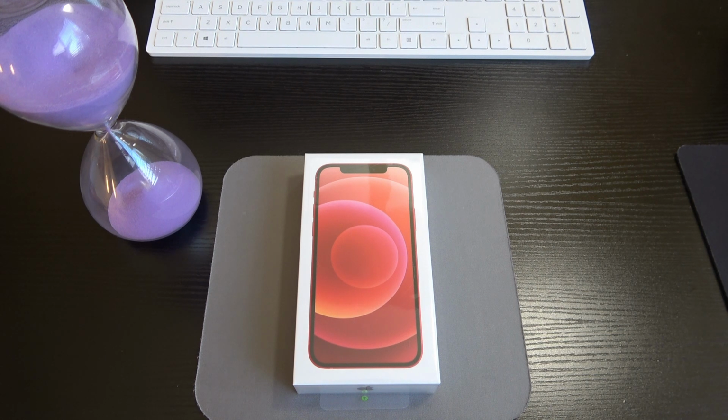We don't have a telephoto lens on the rear of this one. There is no Apple ProRAW imaging with the camera system. We don't have Dolby Vision HDR video recording up to 60 frames, rather we have Dolby Vision HDR video recording up to 30 frames per second. Don't know if that's going to be a big deal to some of you. It could very well be.